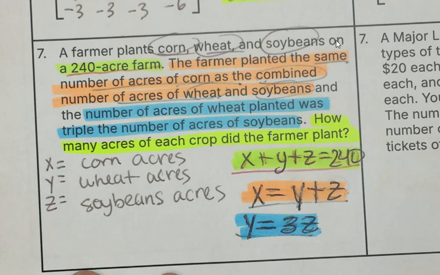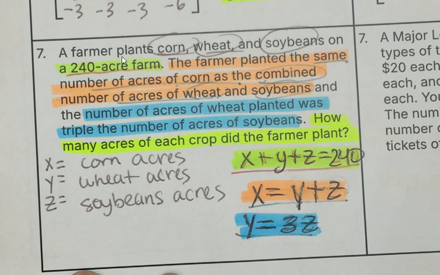It does have information spread all over, so you just gotta identify. I color coordinated it for you. Hopefully this helps. If there's a farm that has 240 acres, that means that all the acres combined will equal 240, so that's one equation. Then it says that the farmer planted the same, and the hint is same, meaning equal, number of acres of corn as the combined number of acres of wheat and soybean. So corn is the same as the combined of wheat and soybean.